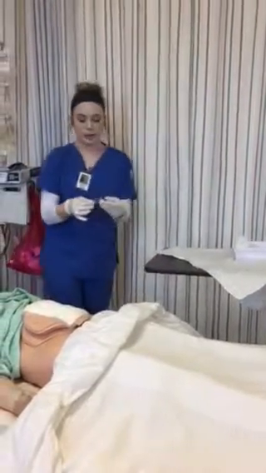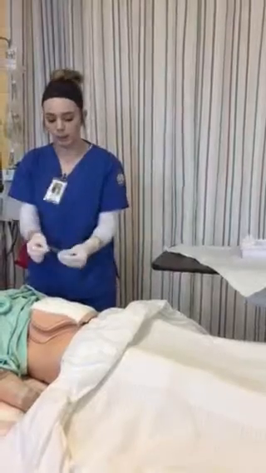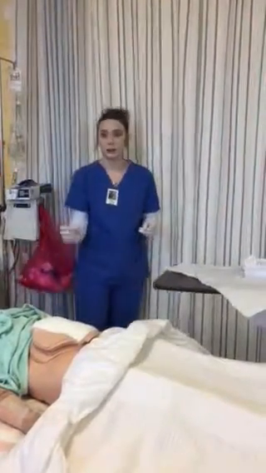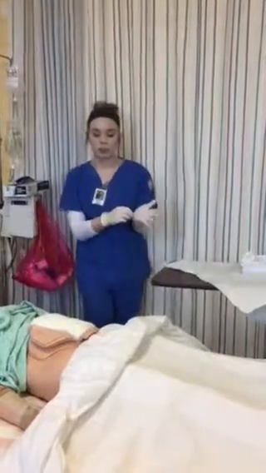And mine with my initials, the date, and the time on it. I would just make sure the patient wasn't in any pain and tolerated the dressing change good.